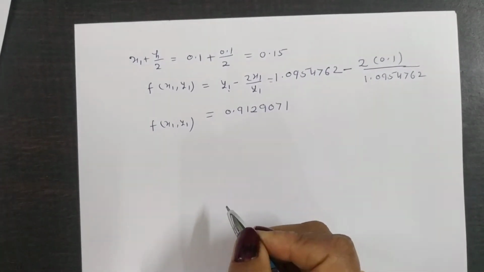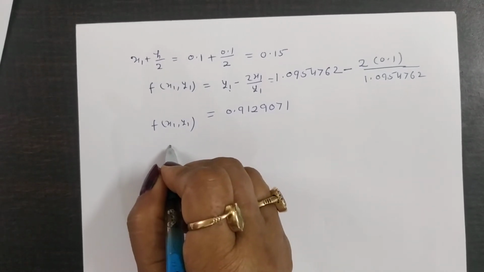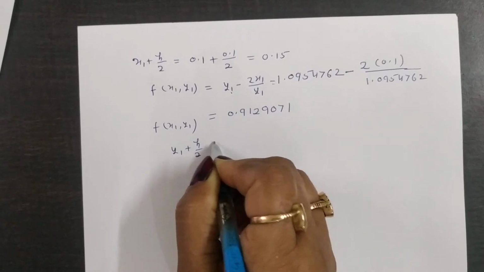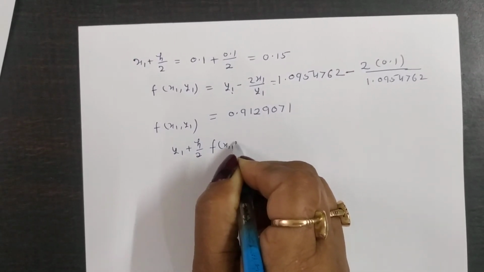Now you have to find the next one, the value y1 plus h by 2 f of x1 y1.